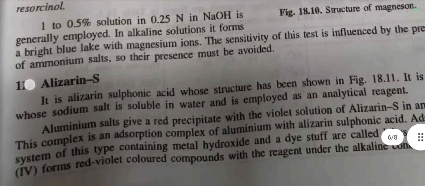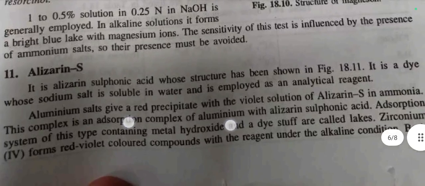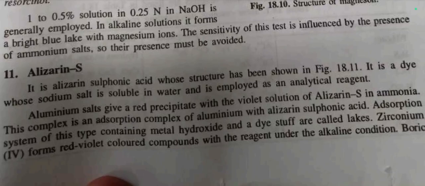11th, alizarin S. It is alizarin sulfonic acid whose structure has been shown in figure 18.1. It is a dye whose sodium salt is soluble in water and is employed as an analytical reagent. Aluminium salts give a red precipitate with the violet solution of alizarin S in ammonia. This complex is an adsorption complex of aluminium with alizarin sulfonic acid. Adsorption systems of this type containing metal hydroxide and a dye stuff are called lakes.